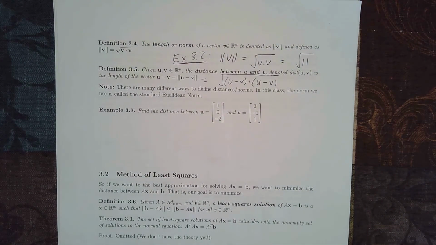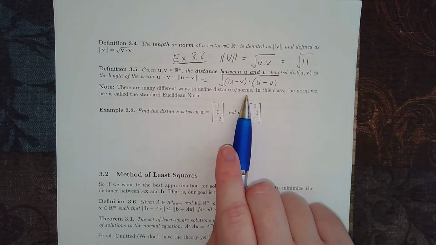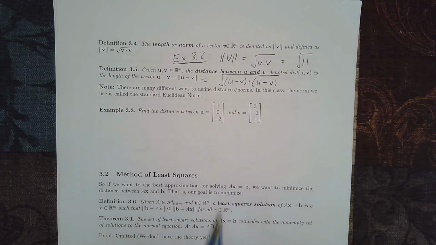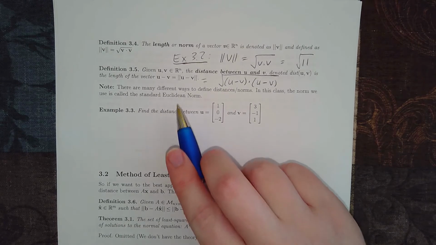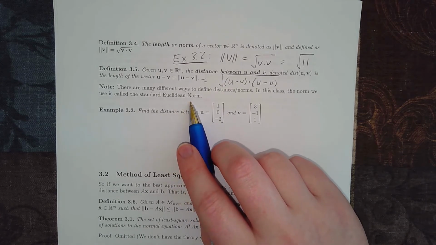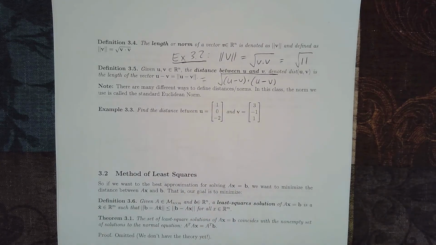So notice that there are going to be many different ways for us to define distances and norms. In our class, we're going to use something called the standard Euclidean norm. So this is the norm we're going to be using. The only reason you need to know this name is just in case you see another class in the future that uses a different norm, you kind of know where this is coming from.